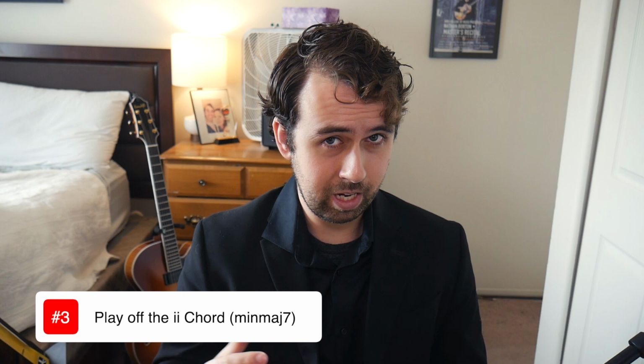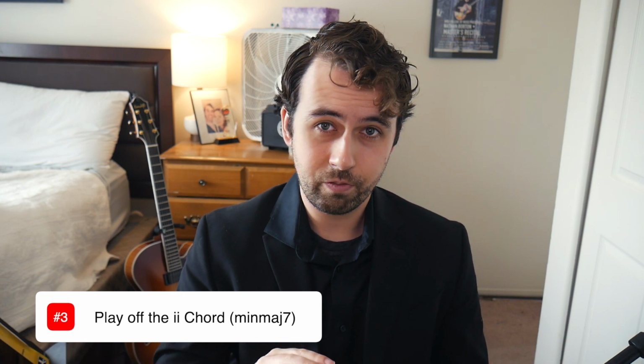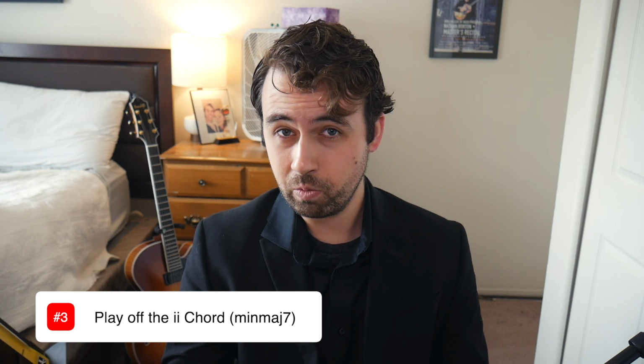The second way we can approach our backdoor dominant, just thinking about it as F minor, is now let's make it into F minor major 7. So in other words, use the melodic minor scale. This really works well as the melodic minor scale, being F melodic minor, has both the sharp 11 of the B flat dominant as well as the 3rd.